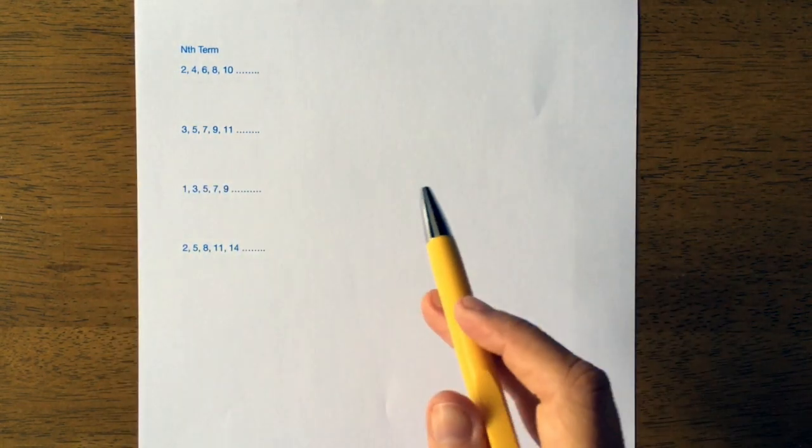So today what we're going to do is look at finding the nth term. Now we've spent quite a lot of time looking at patterns and sequences and how to find the next numbers in the sequence. We've found the rules to go up a sequence and we've looked at function machines. Now we're going to bring that all together and look at nth term.